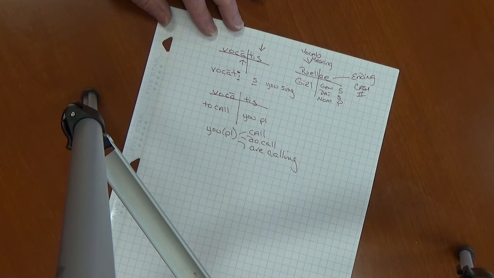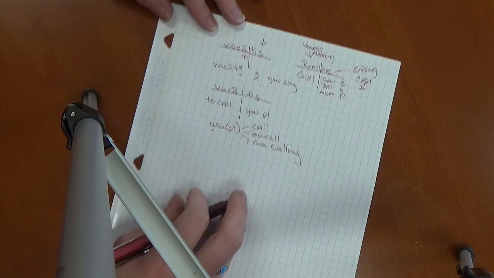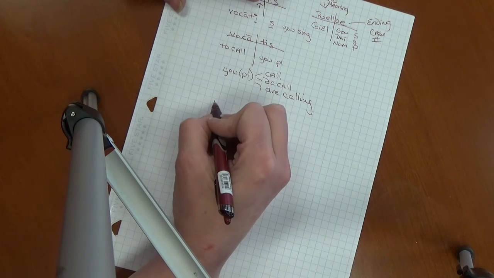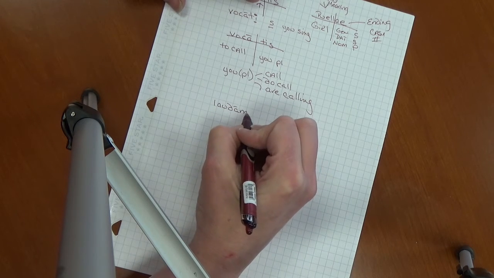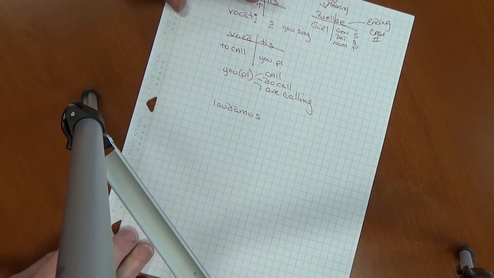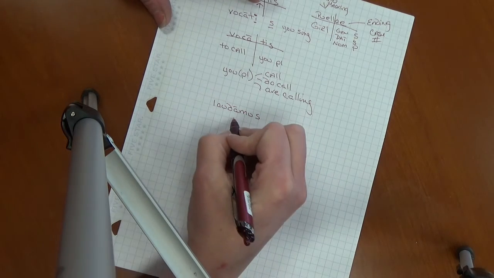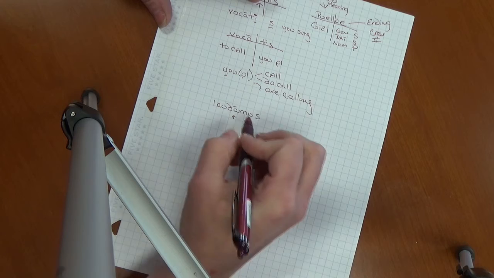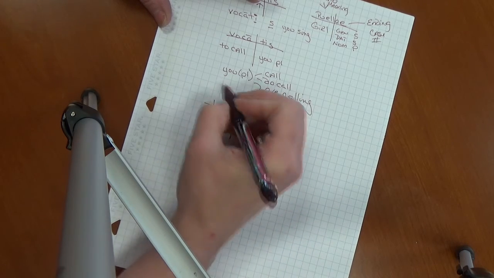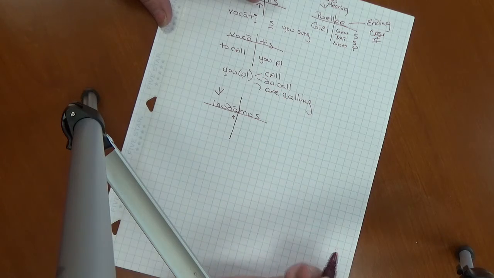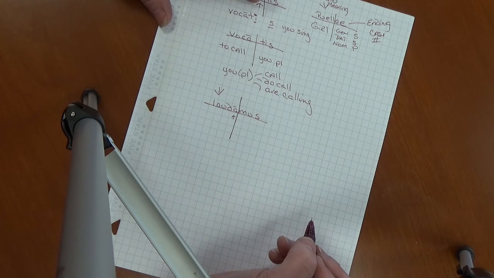Excellent. Let's try another one. Verb, laudamos. Laudamos. I look for my A. I use that as my divider. Now I need to identify lauda.